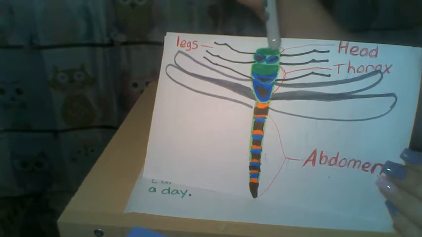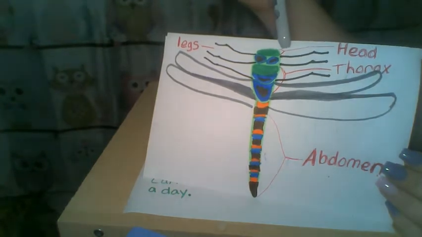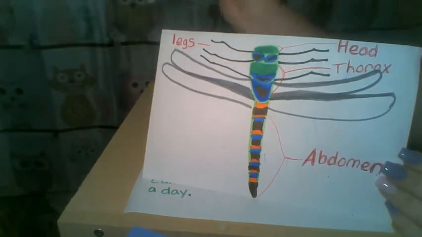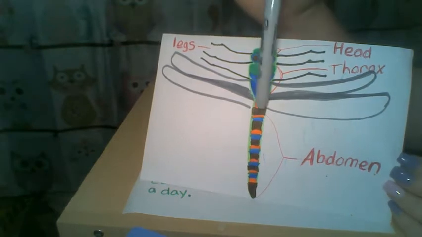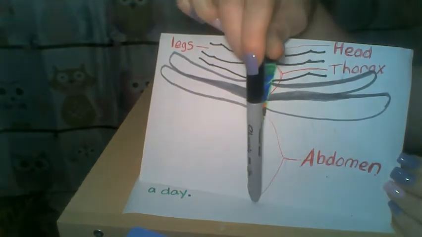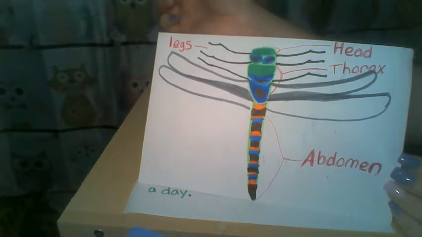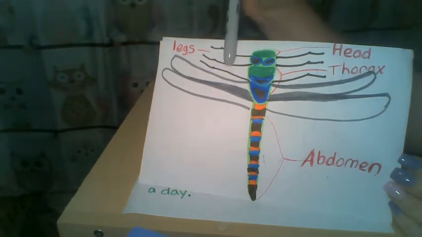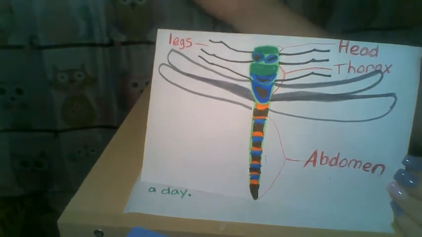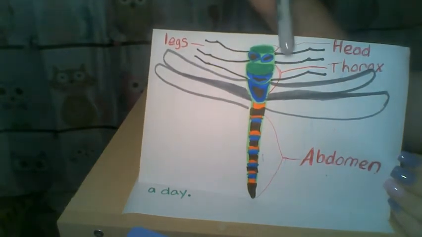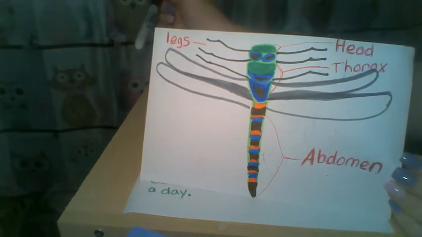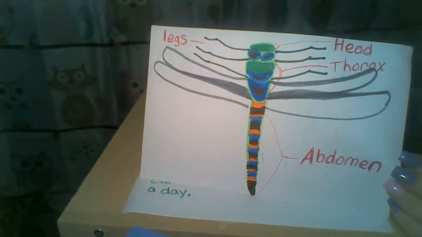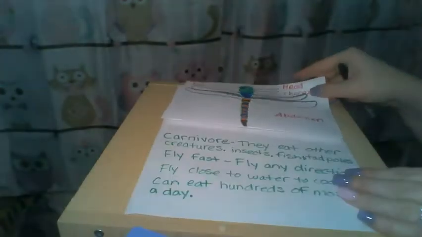Right here, this little spot at the top is the dragonfly's head. This part from here to here is the dragonfly's thorax. And from this brown spot all the way down to the tip of his body is the abdomen. And then this is the dragonfly's legs. And he has 1, 2, 3, 4, 5, 6 legs. Okay? And then he has 1, 2, 3, 4 wings. So those are the parts of a dragonfly.